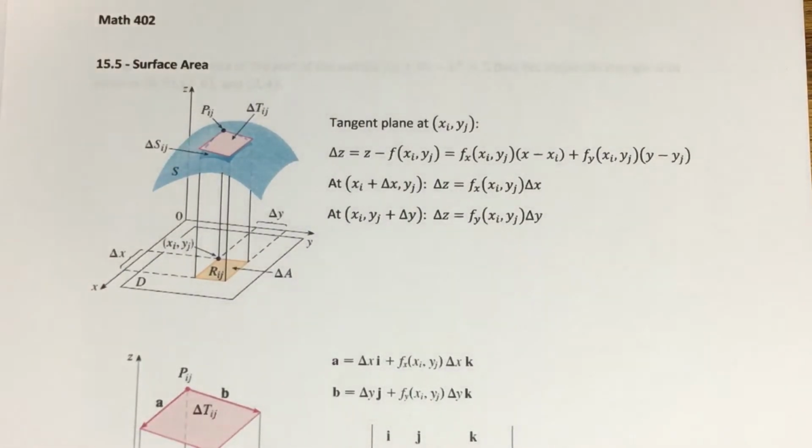Okay, so we're moving on to 15.5 now, which is a relatively short section. We're only going to look at a couple of examples here. The topic is surface area. And if you recall in Calculus 2, we do cover surface area specifically for surfaces of revolution.